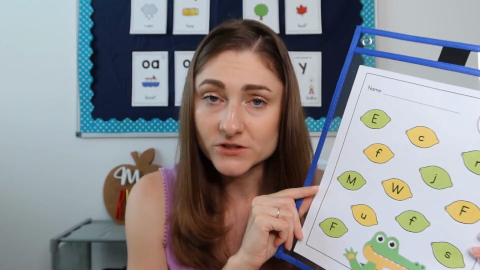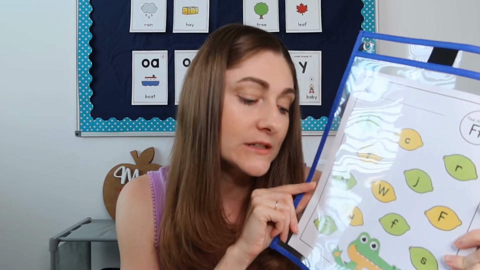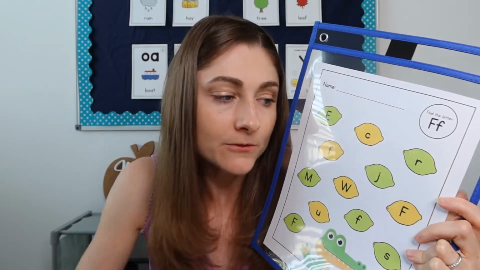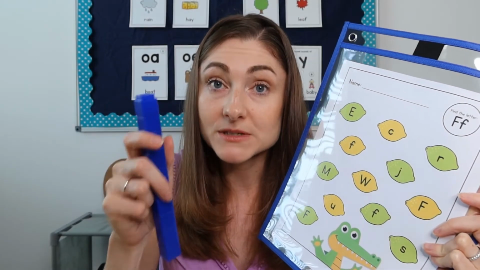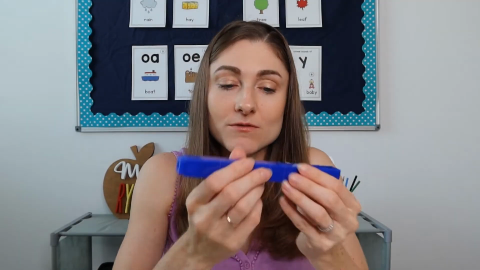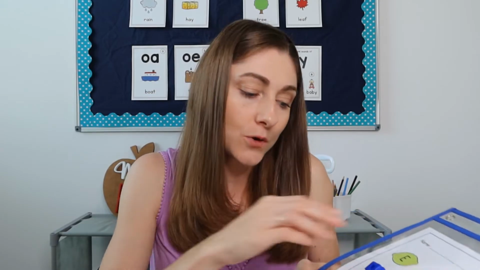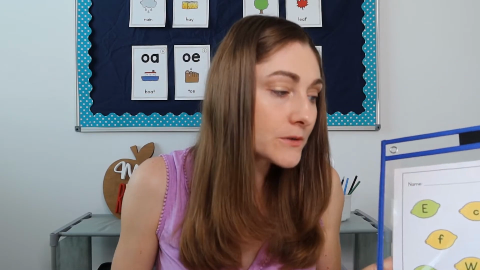Okay, so the first activity that I want to talk about is just cover the letter. Now this is so simple. You're working on the letter F, and for example, you give them snap cubes, which is good for fine motor too. They have to snap one off. And then they would, of course, have this on a tabletop or on the floor, and they are covering only the letter F with a cube, okay? So they're looking for those examples.